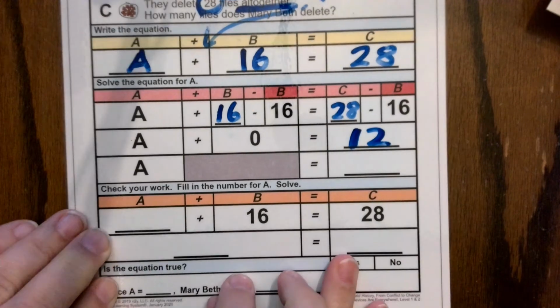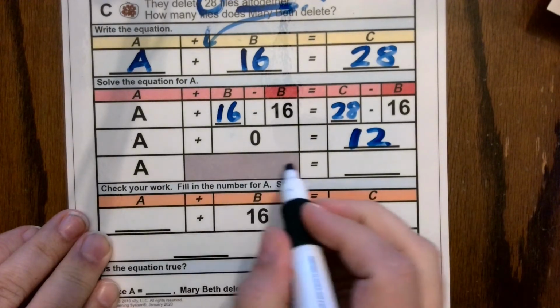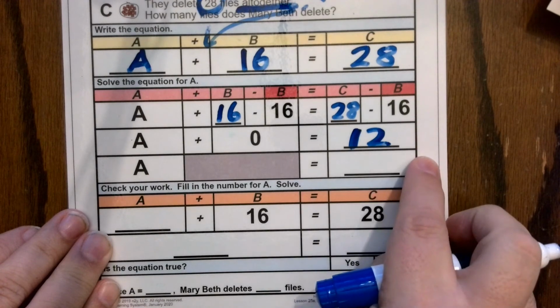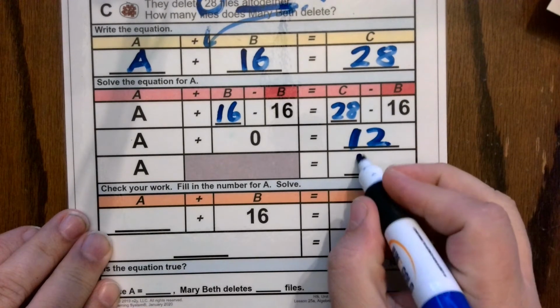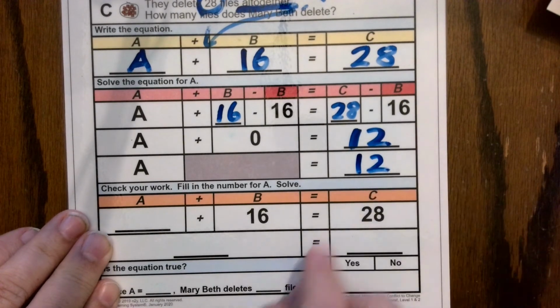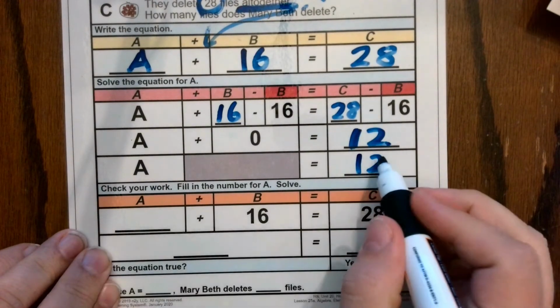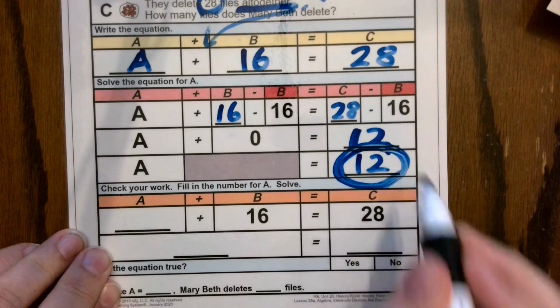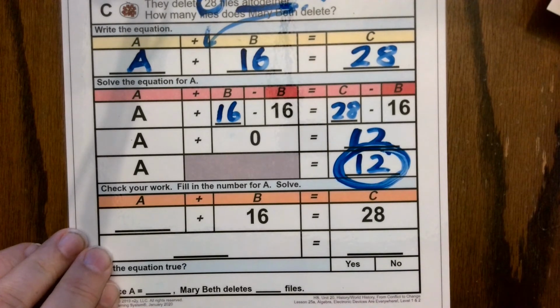And go to my next line. A equals, is there anything we have to do on this side of the equation? Nope. It equals 12. We just bring it on down. Okay? So A equals 12. That's our answer. So circle it really big with your marker. I don't want you to forget that. We'll have to know that. Are we done? Nope, not yet.